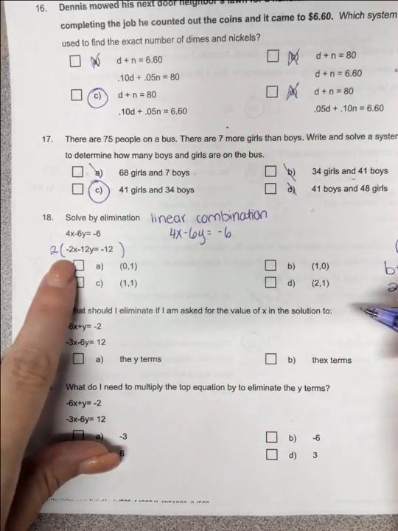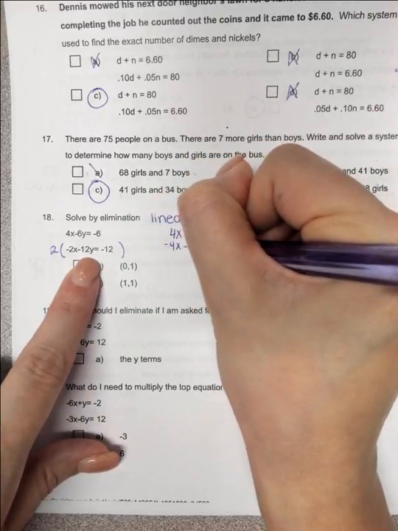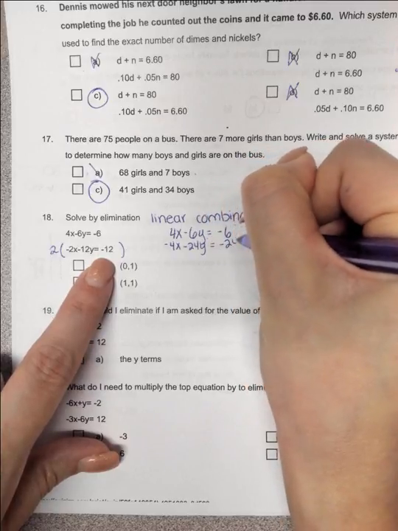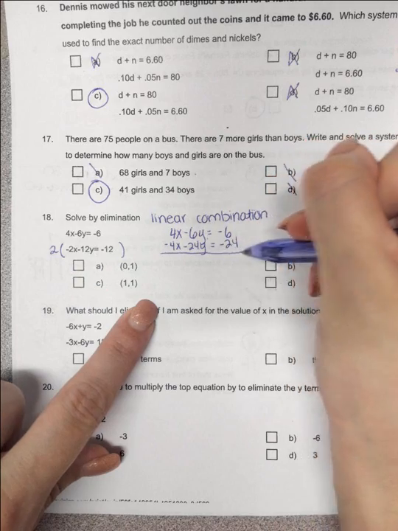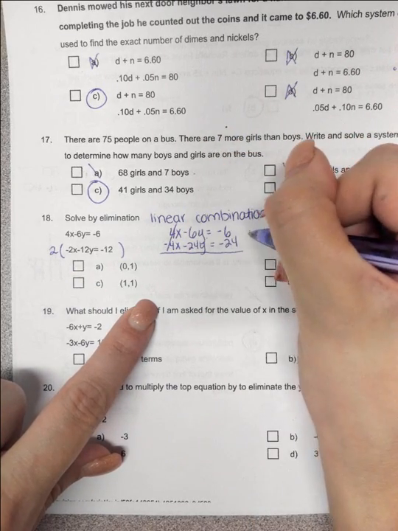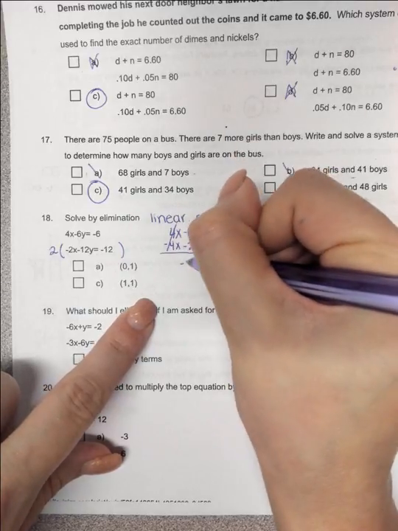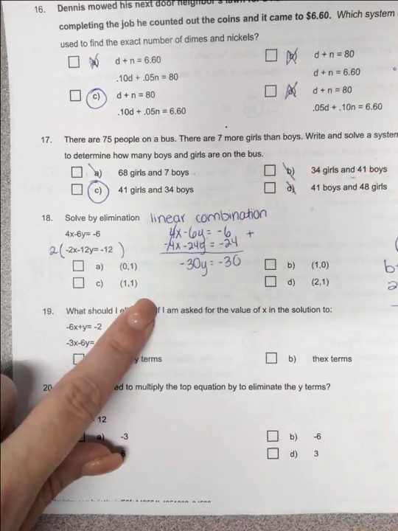If I multiply all of these by 2, we get negative 4x minus 24y equals negative 24. Okay, so those eliminate. We're going to combine them or add down. So negative 30y equals a negative 30.